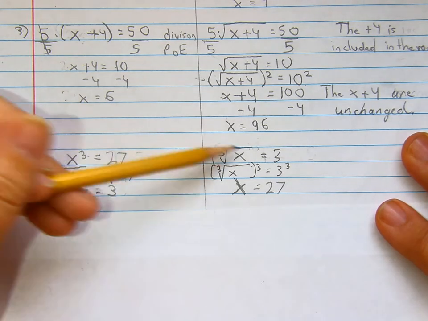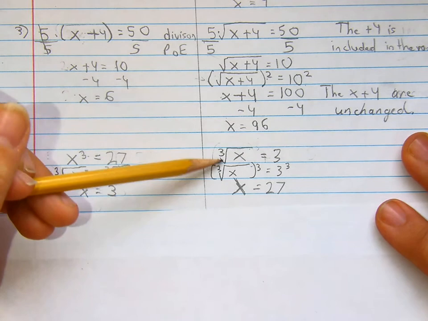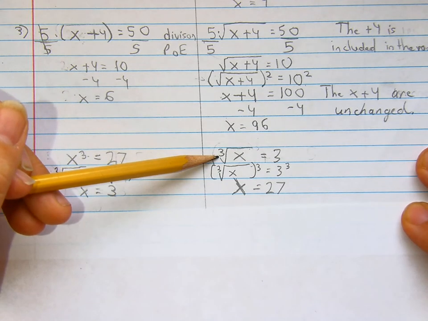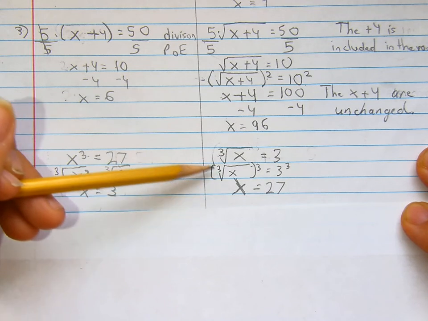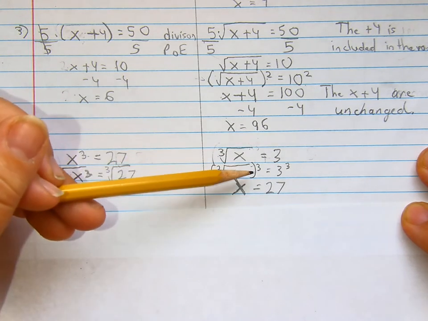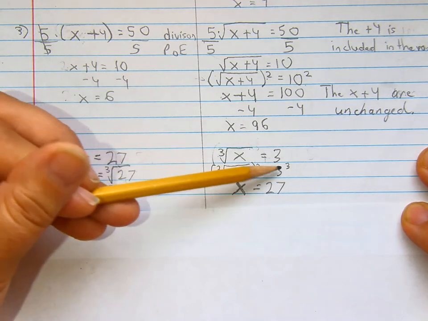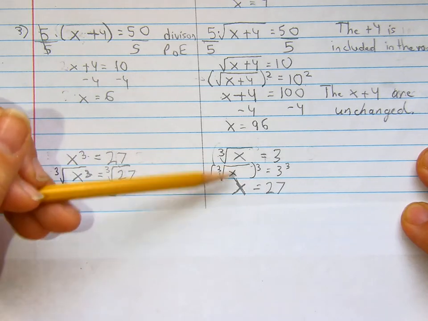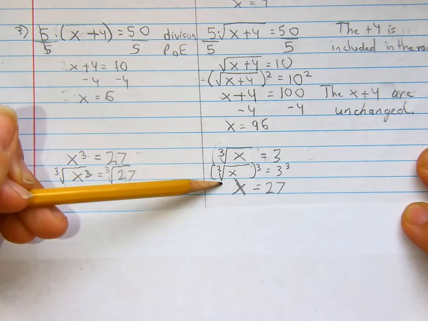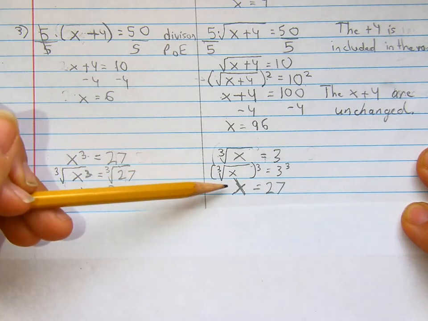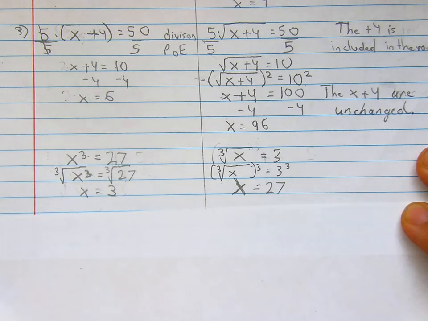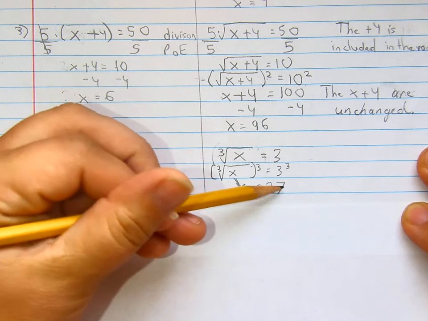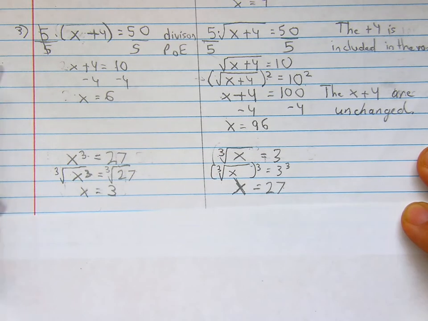So that concept goes both ways. If I already had something that was under a cube root, I can raise both sides to the third. All of this radicalness disappears, and I get x equals 27 when you take the cube root.